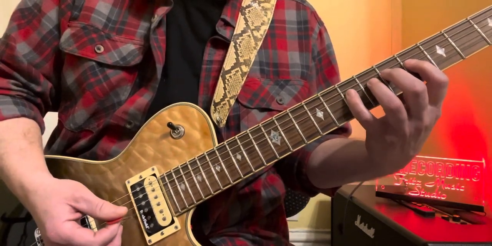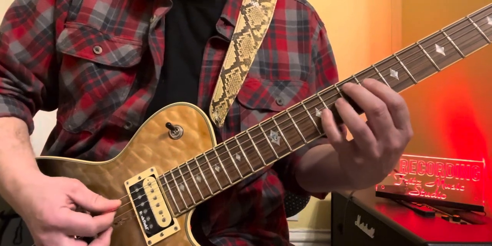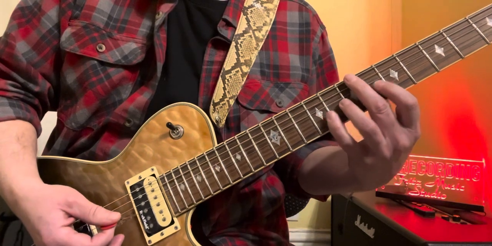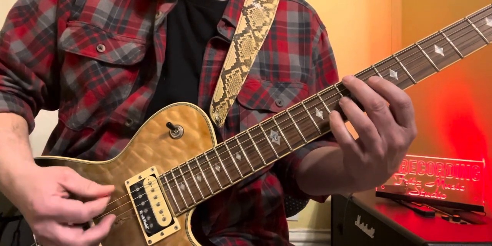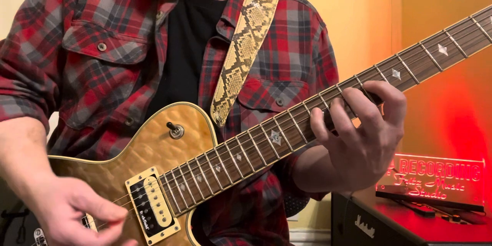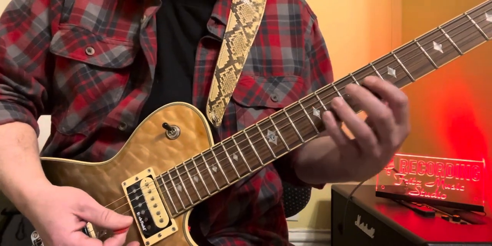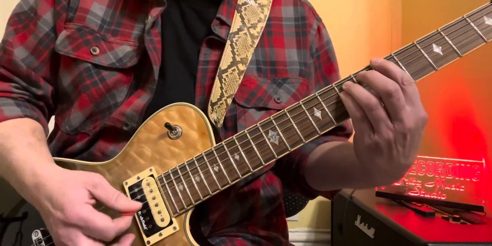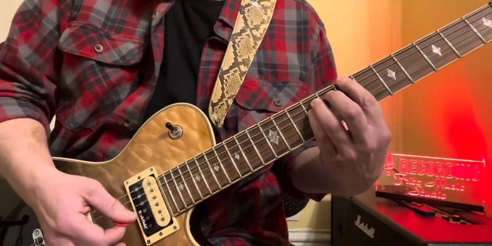That's A. Back to the fifth string, seventh fret. That's our E scale. And then sixth string, seventh fret. That's our B scale. Okay, so we went C, G, D, A, E, B.